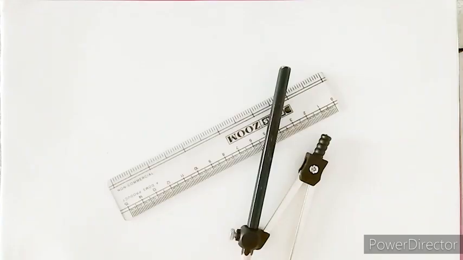First part of the question is draw a circle with center O and radius 2.7 centimeters.